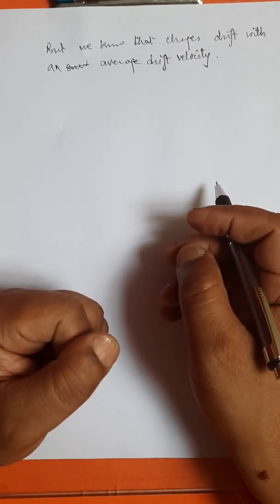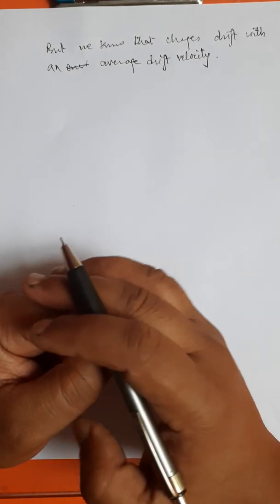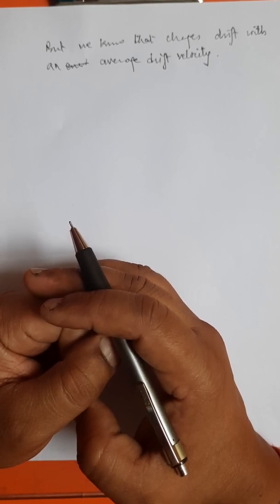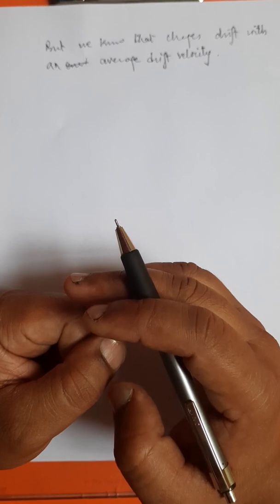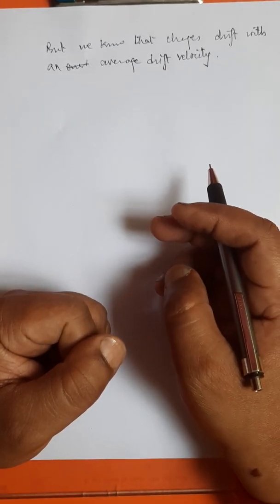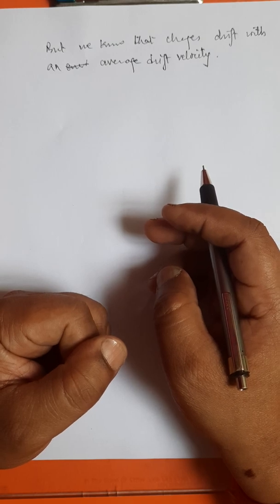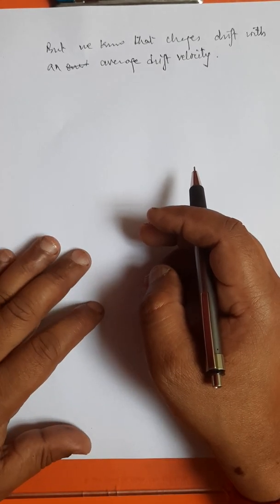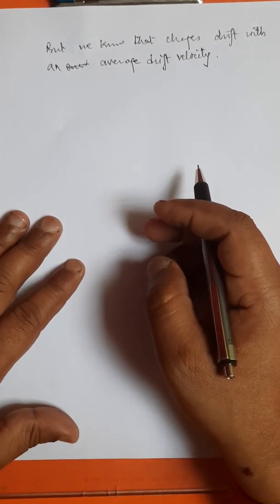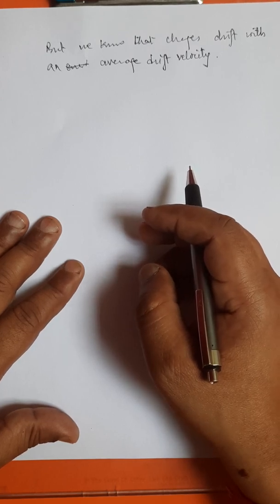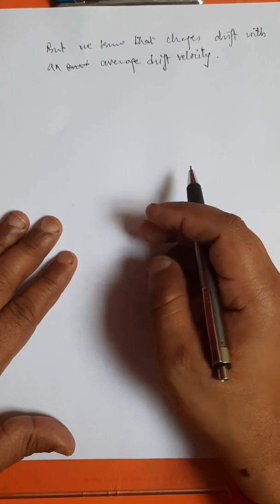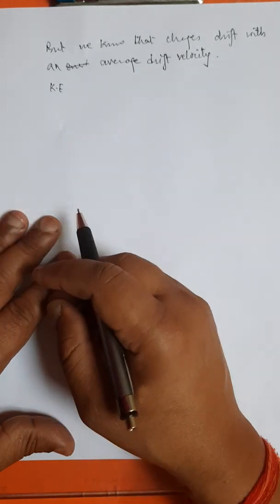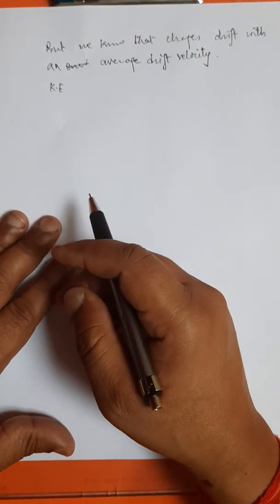While moving through the conductor, when current is flowing in a conductor, the charges accelerate and move, and collide with the atoms. And during collision, they transfer this kinetic energy to the atoms. And the atoms start vibrating vigorously.